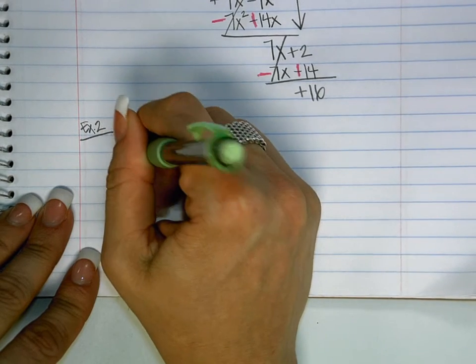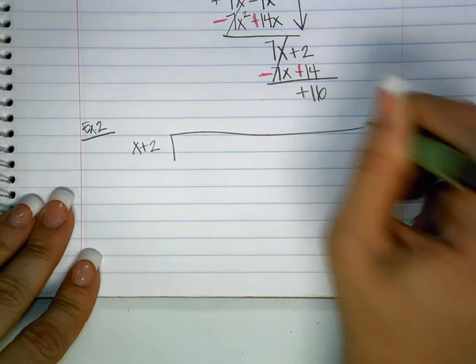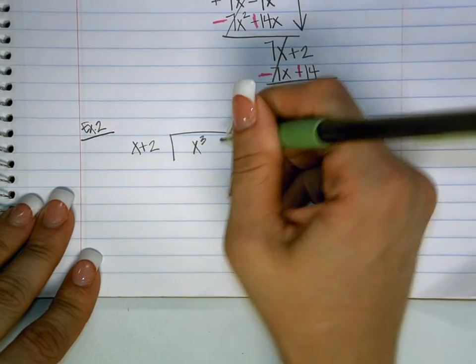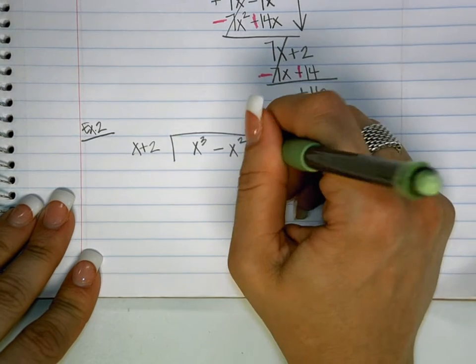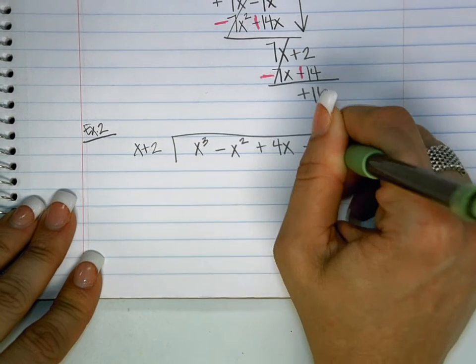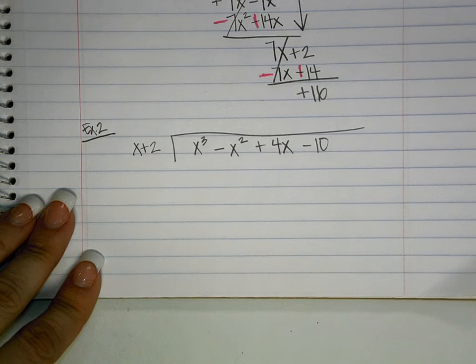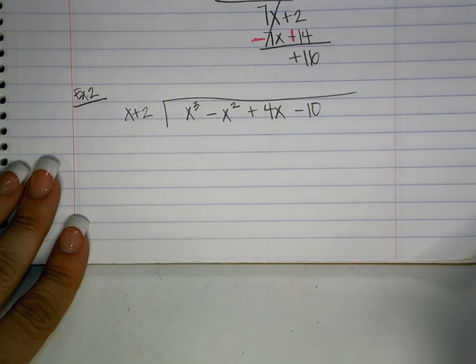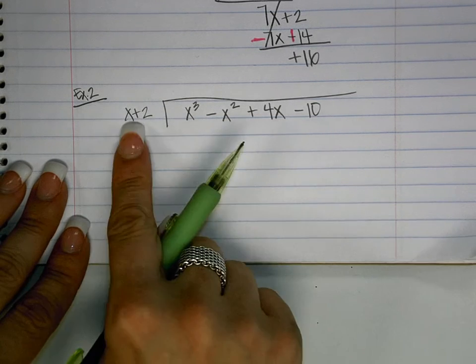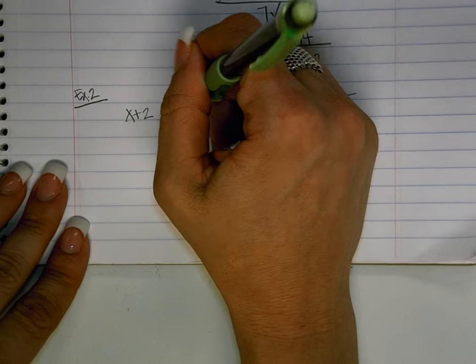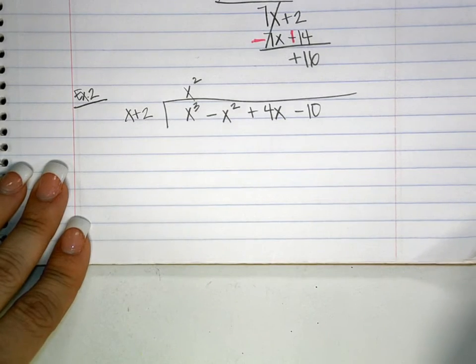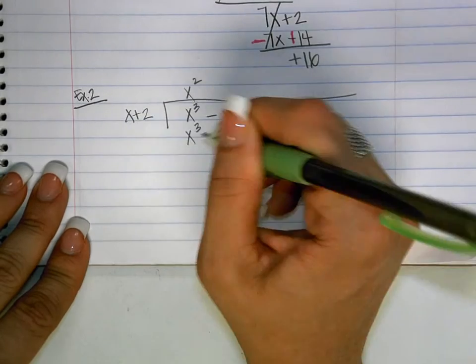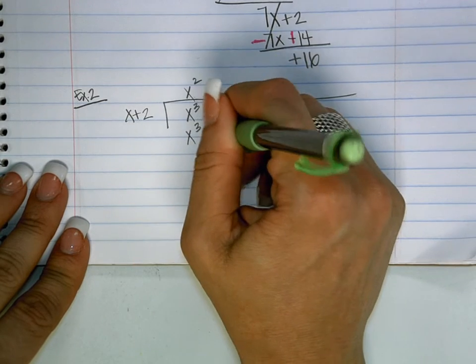If I want you to divide x plus 2 into x cubed minus x squared plus 4x minus 10. So what would I have to multiply by to get from x to x cubed? X squared, right. Then actually do the multiplication. So x squared times x gives you x cubed. X squared times 2 gives you plus 2x squared.